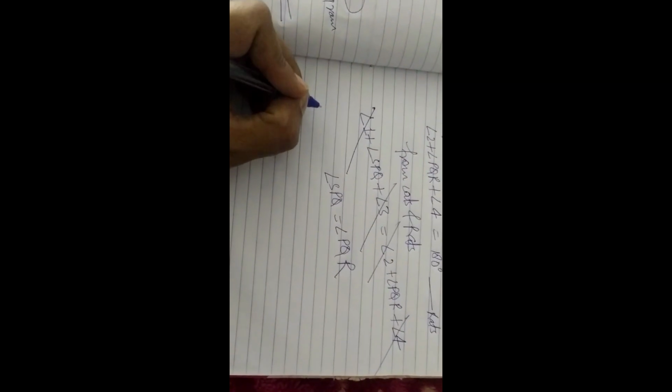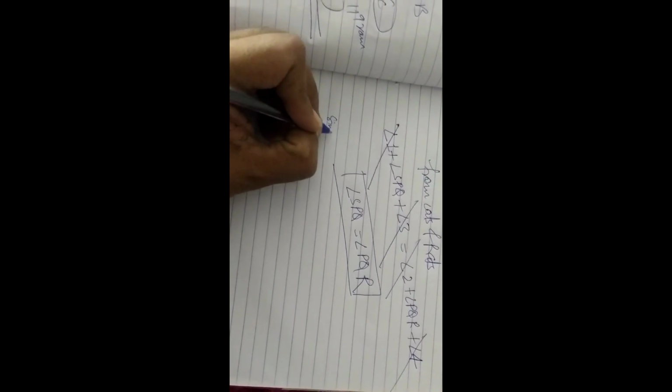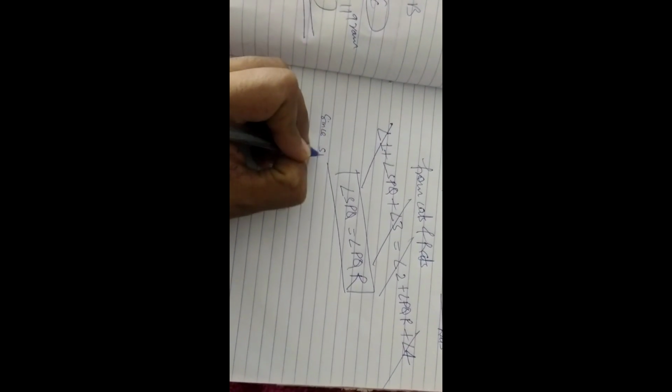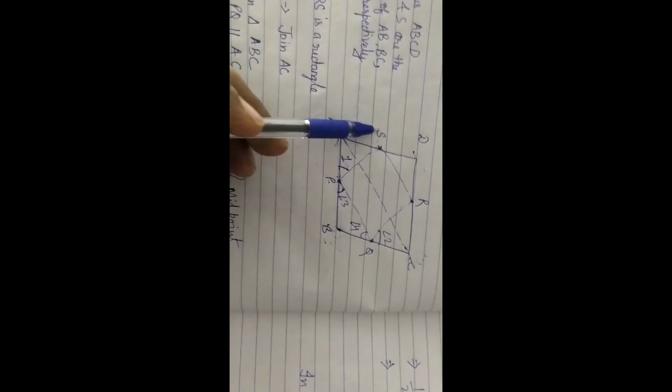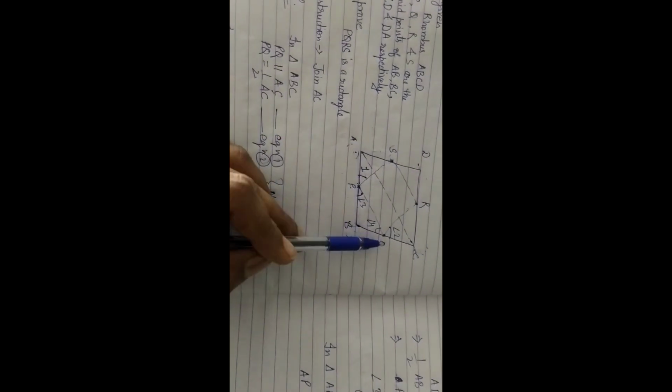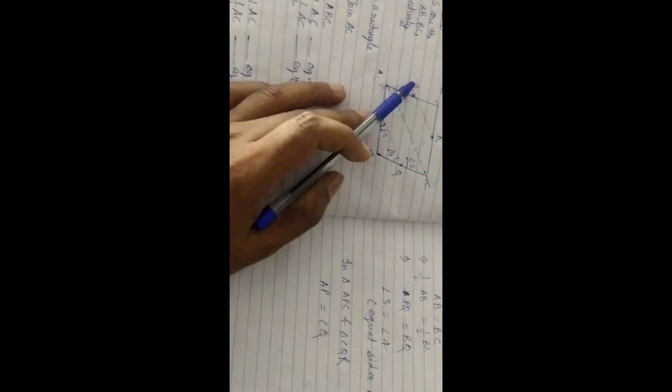And this we have proved, since SP is parallel to QR. It is a parallelogram.